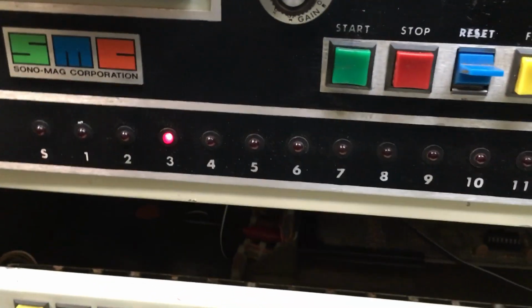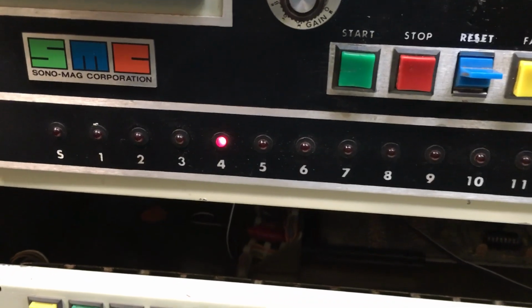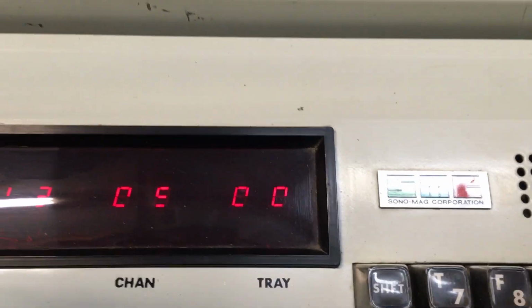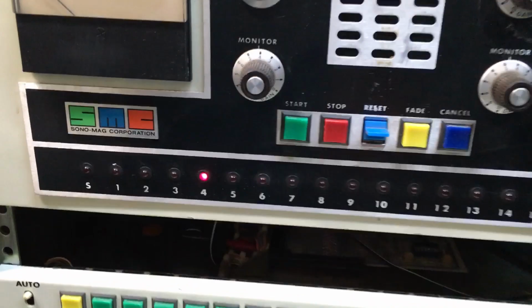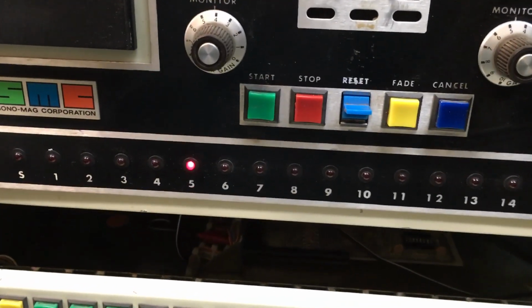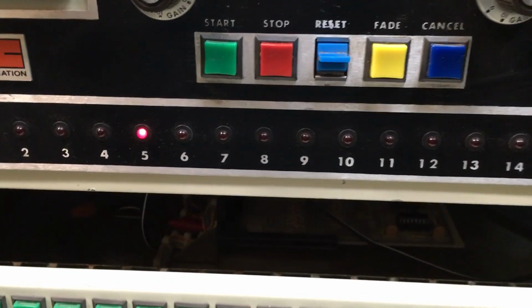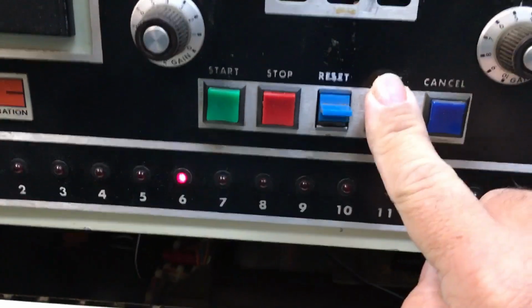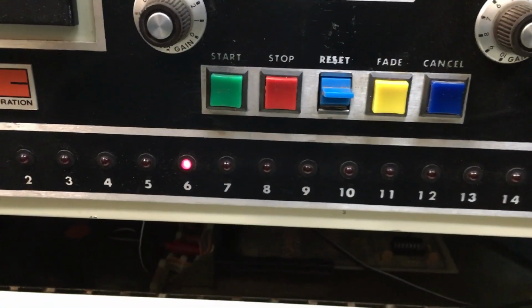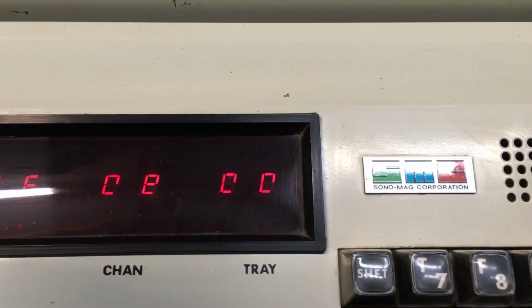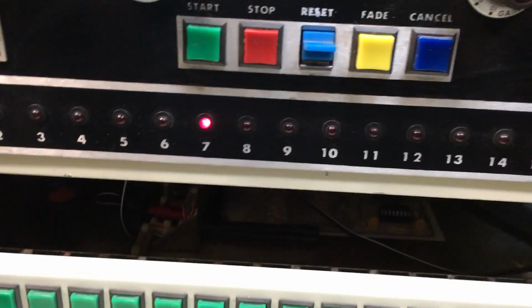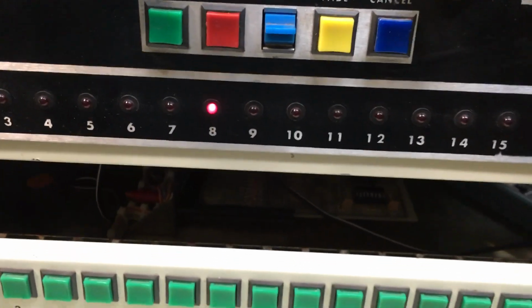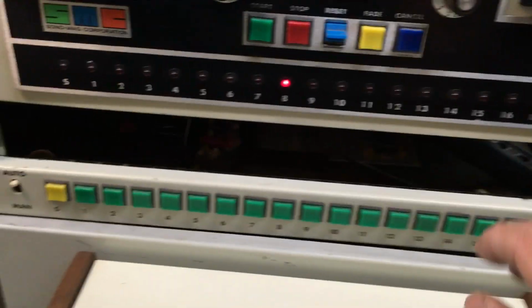4 is next. So if I hit fade, I will go to 4. And 5 is next. So if I hit fade, I will go to 5. Hit fade, I will go to 6. Hit fade, I will go to 7. And hit fade, I will go to 8. And if I hit fade, I will go to 9.